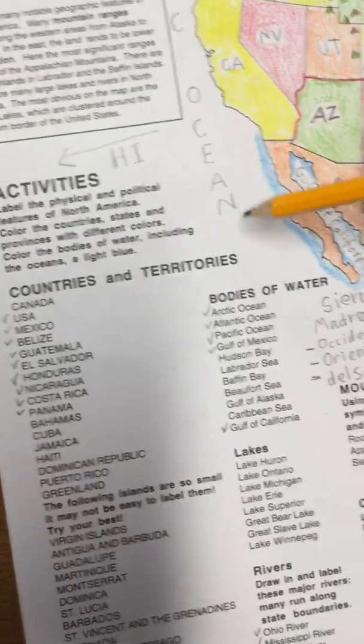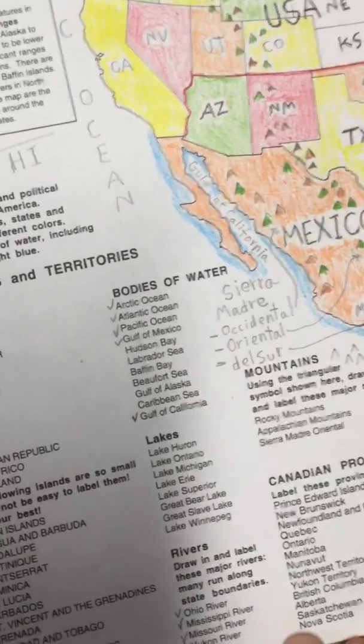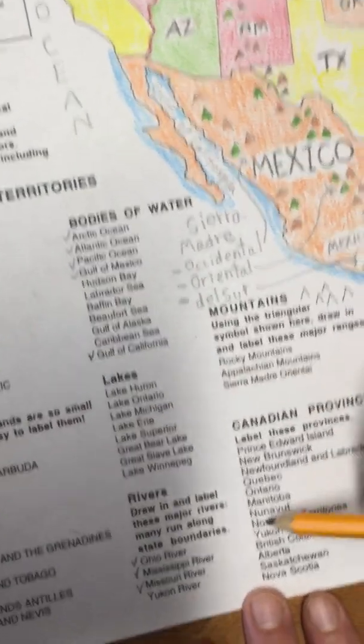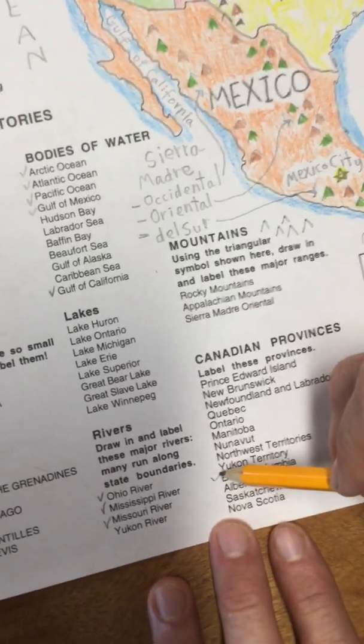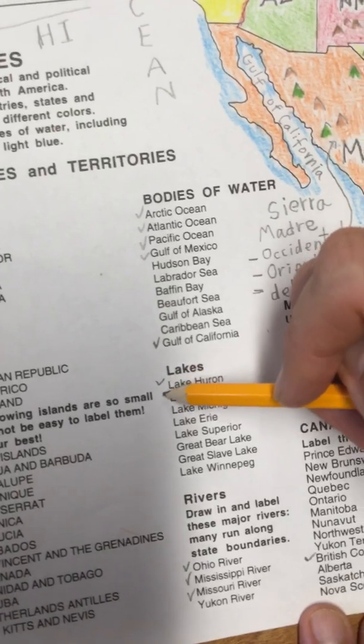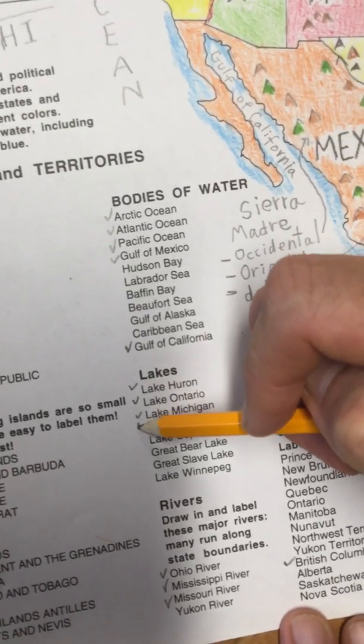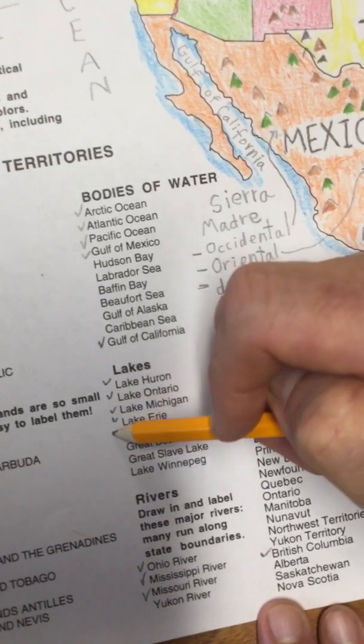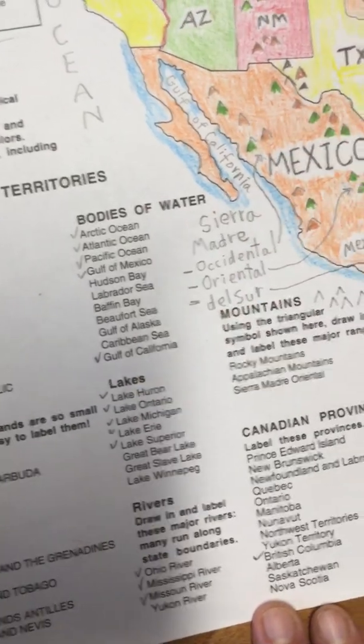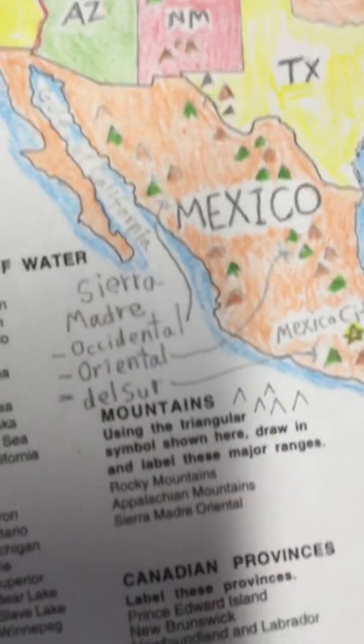And we've done British Columbia and the Canadian provinces, as well as the Great Lakes. We've done some rivers. We've checked those off.